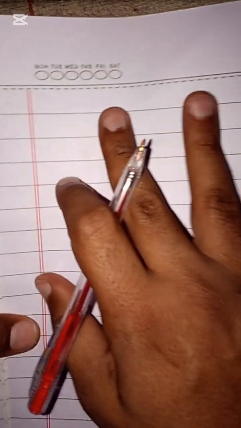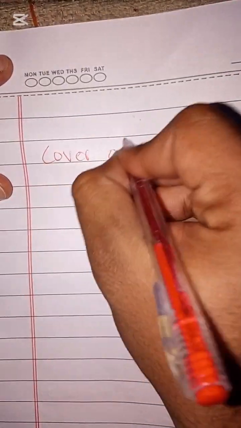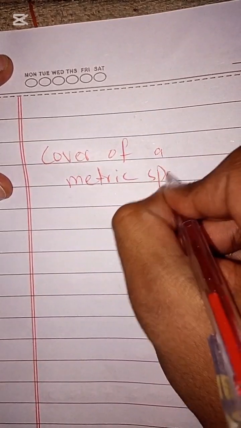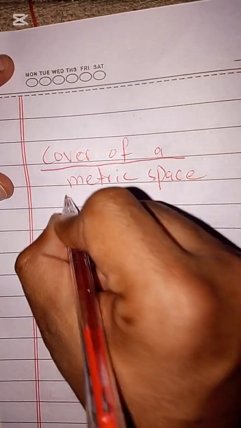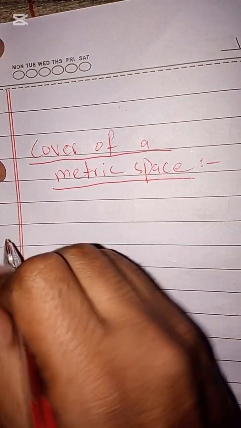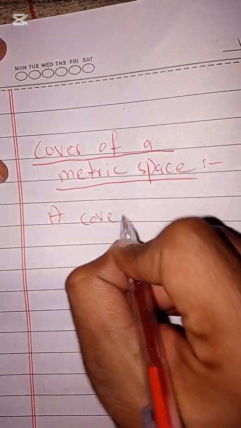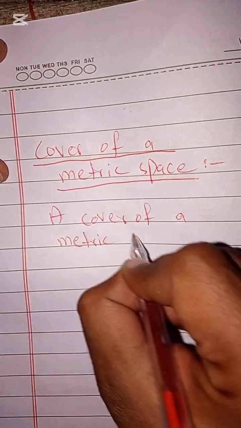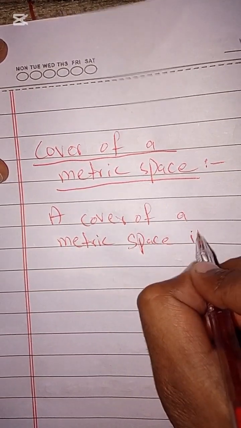Now let's discuss other properties of metric spaces. Let's come to the cover of a metric space. Let's look at the definition. A cover of a metric space is basically what?